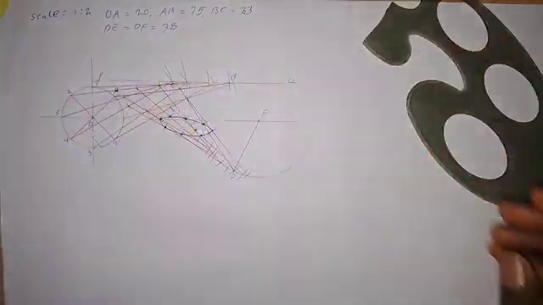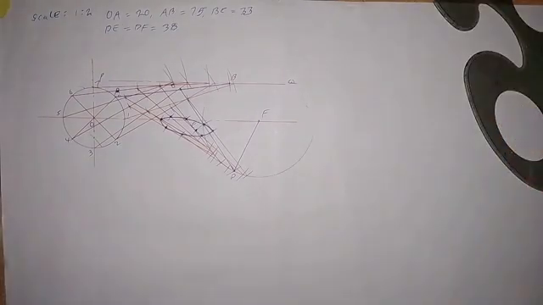Alright, so this is the locus of the point as we have done it. It's as simple as I've done it here. All you need to do is to practice. When you practice, you become a master at it.